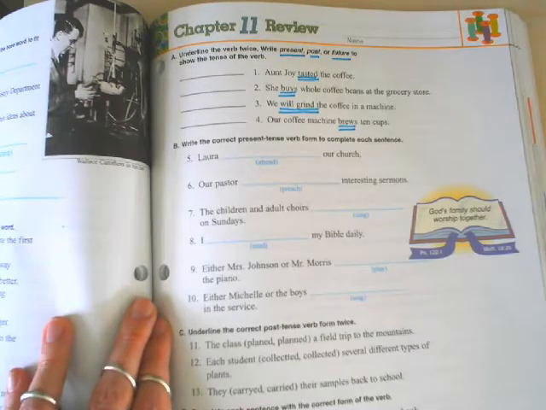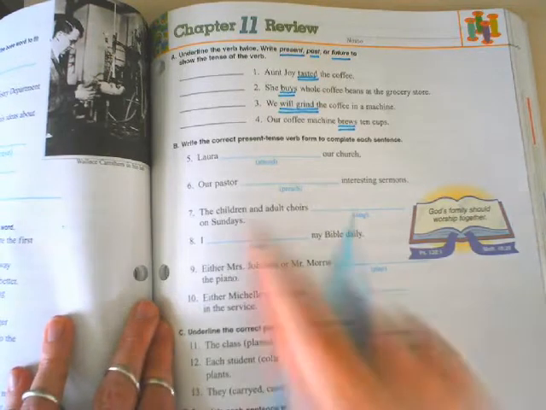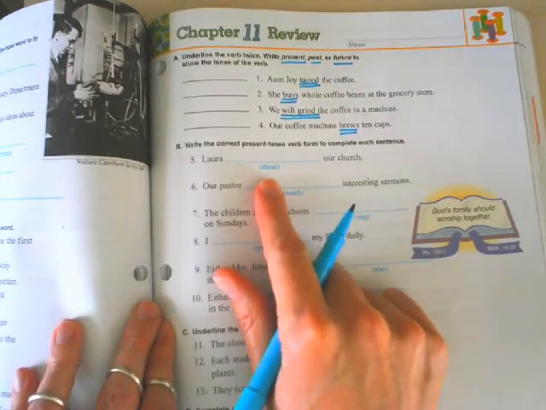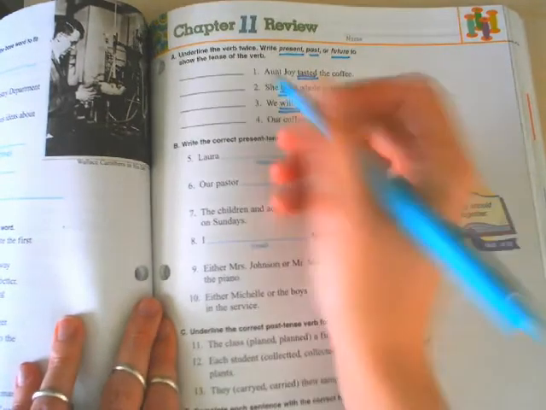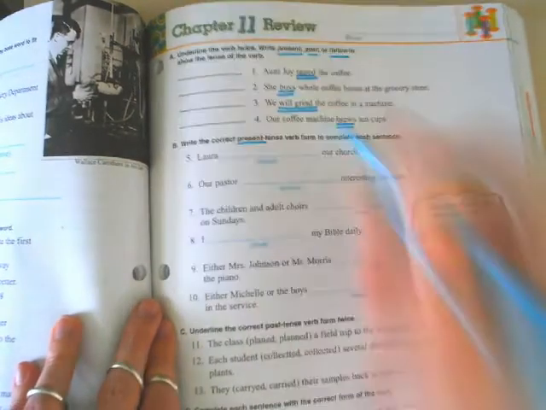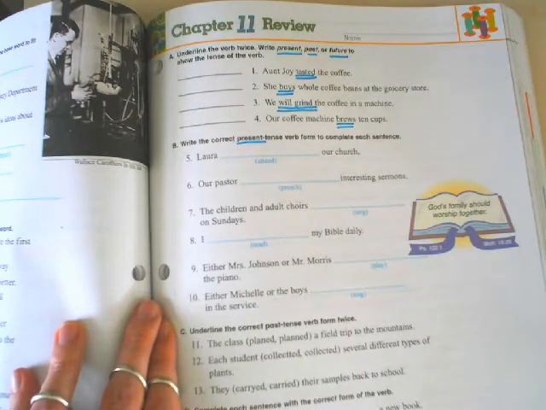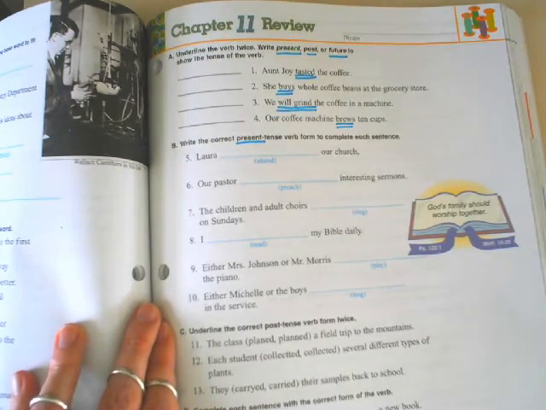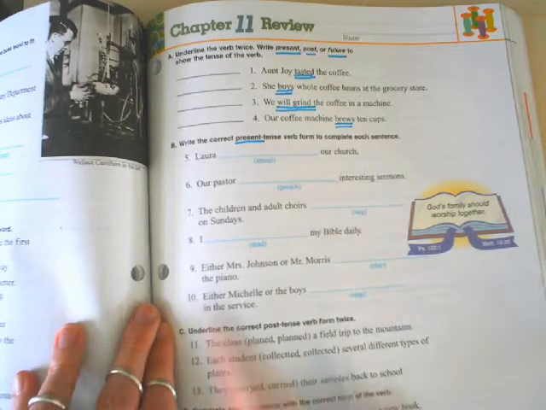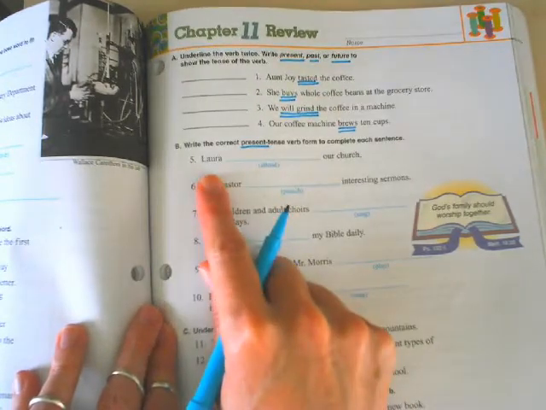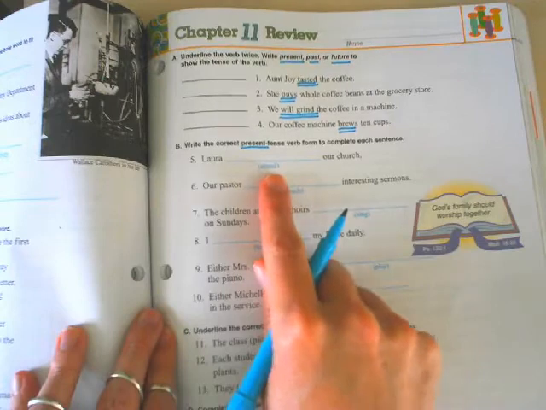All right, for section B, it says write the correct present tense verb form to complete each sentence. So they put the verb in parentheses for you, and they want you to put it in present tense, which means now. So you should not have any verbs written with an ED. All right, so the first one, Laura, attend our church.